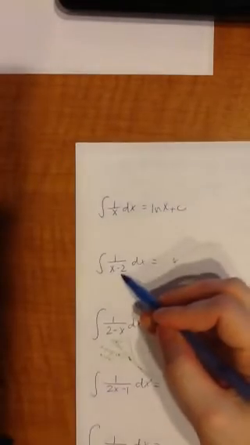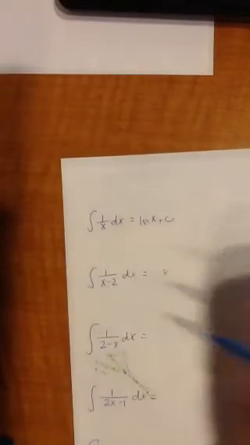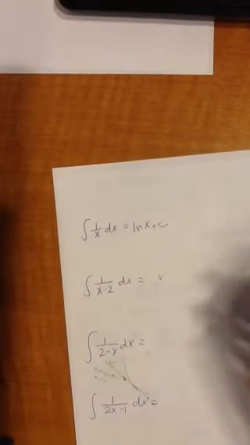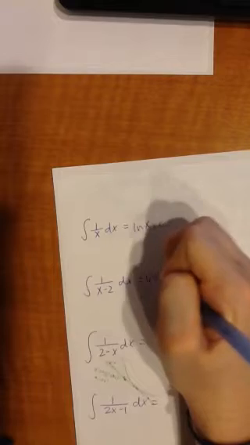If it was something like 1 over x squared, then you would say, oh, that's x to the -2, add 1, divide by that power. That's very different than if it's to just the first power, and then I know this is natural log. This one is just going to be natural log of x minus 2 plus c.